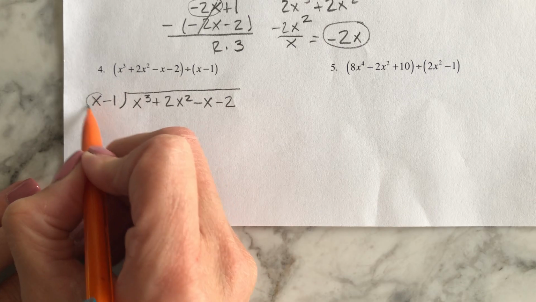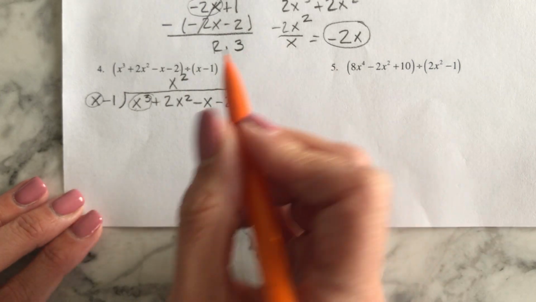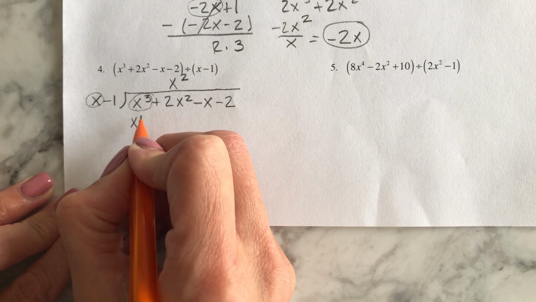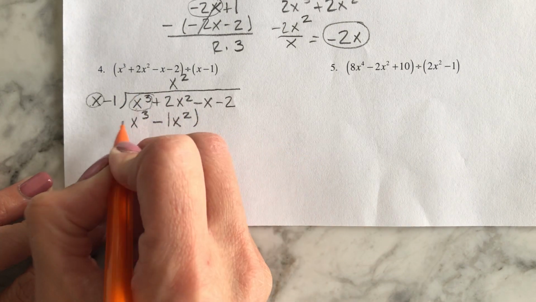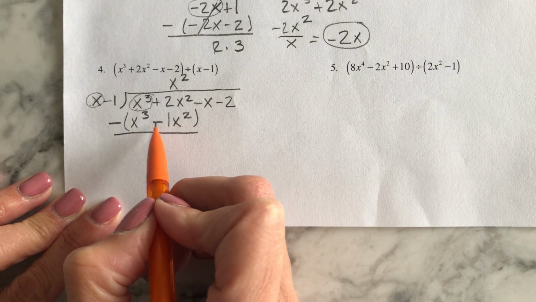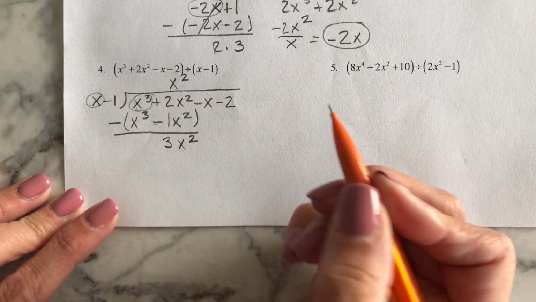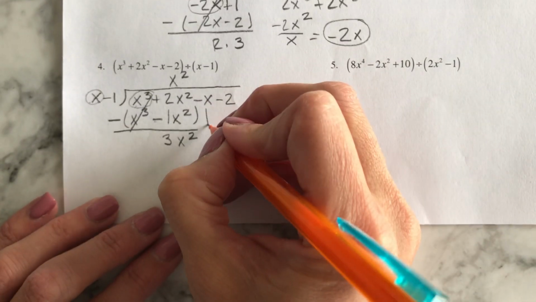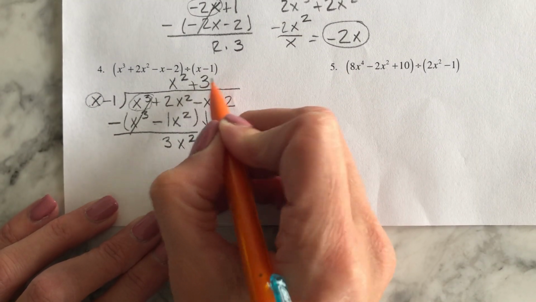So we're going to divide our first terms. x to the third divided by x is x squared. Then I'm going to distribute the x squared to the divisor. So that is x to the third minus 1x squared. Then I'll subtract: 2x squared minus negative 1x would be 3x squared. And then these cancel out, and then I'm ready to bring down. Then I'll divide, so that would be plus 3x.